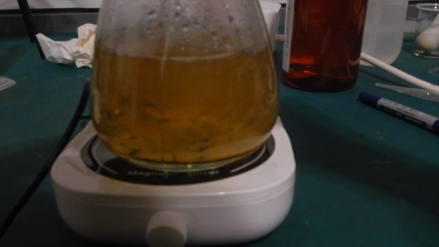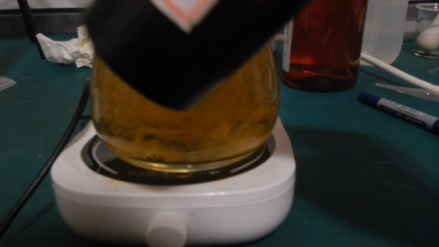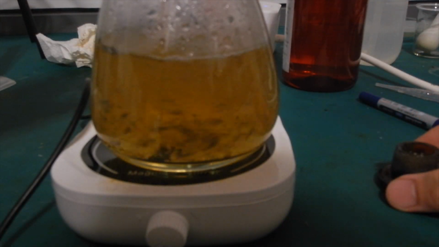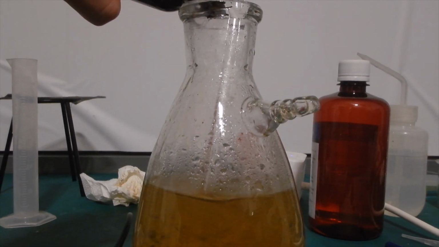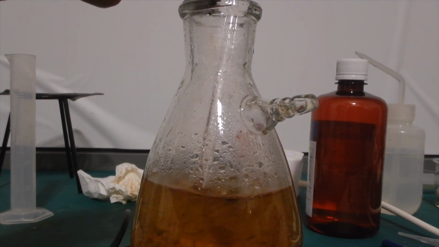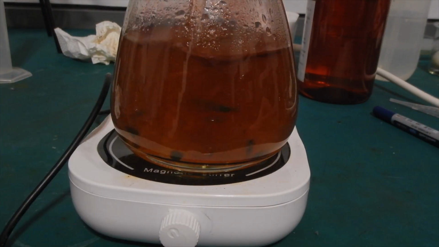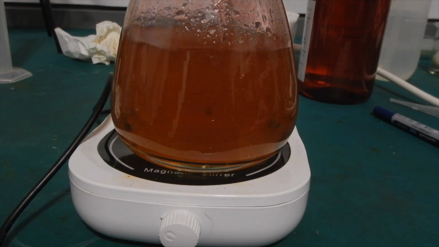At this point, there are still a lot of floating iodine chunks in the mixture, so I came up with the idea to add some diethyl ether to the flask. I added about 15 milliliters of diethyl ether, and the solution immediately darkened. I increased the stirring speed, and the color of the solution turned orange, and then red.